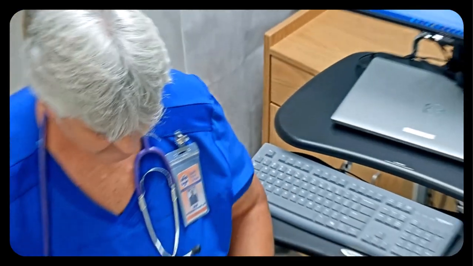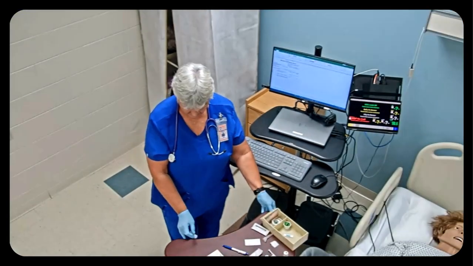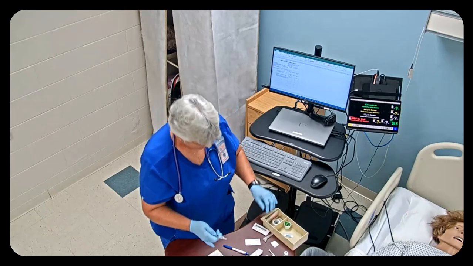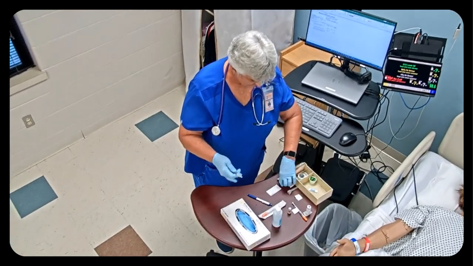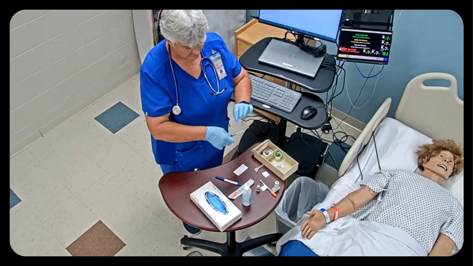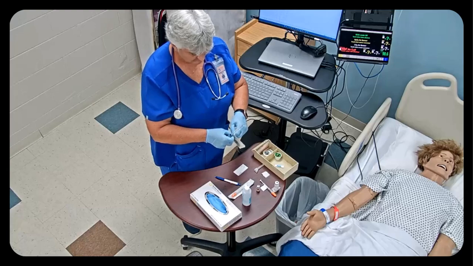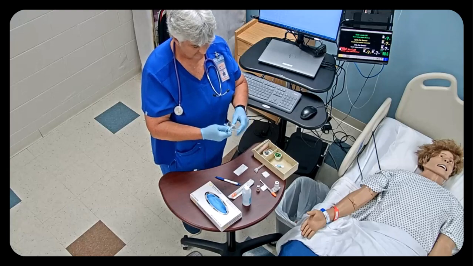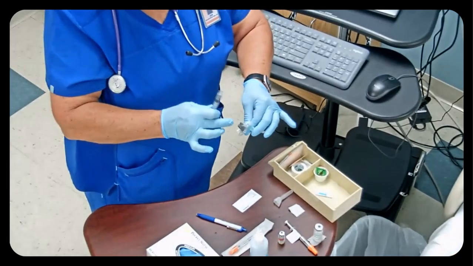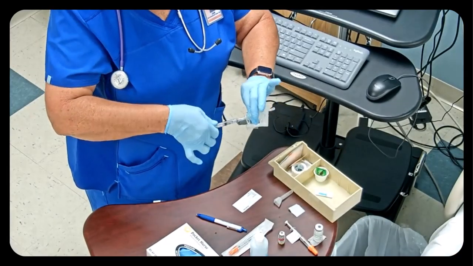Now with this one, I'm going to go ahead and deploy my safety, okay? And I'm going to have my other needle right here, okay? So without touching, this is the one I'm going to give with, okay? We're going to make sure I don't touch that part right there.